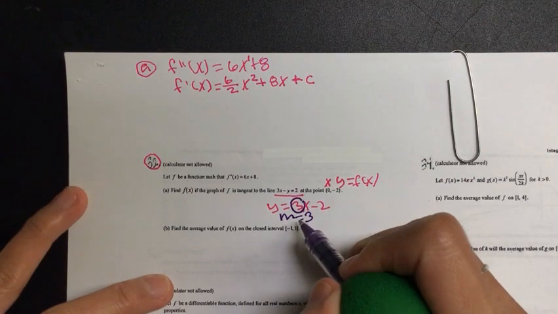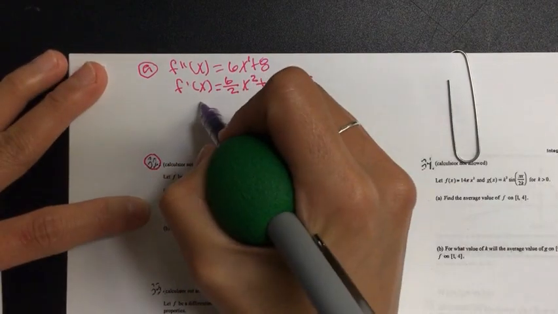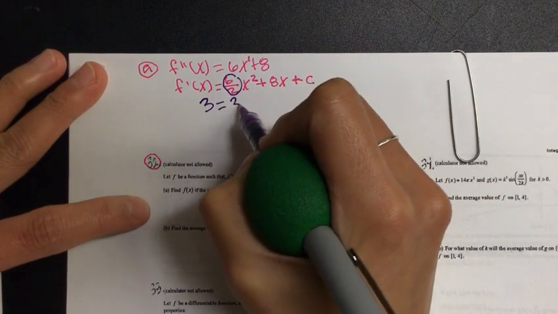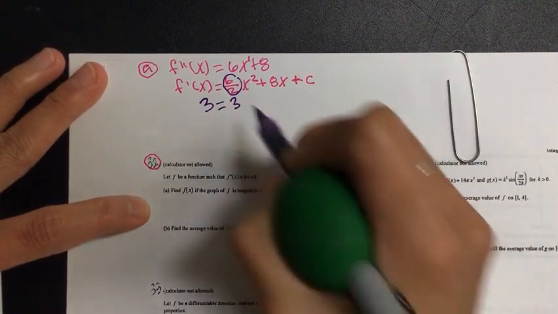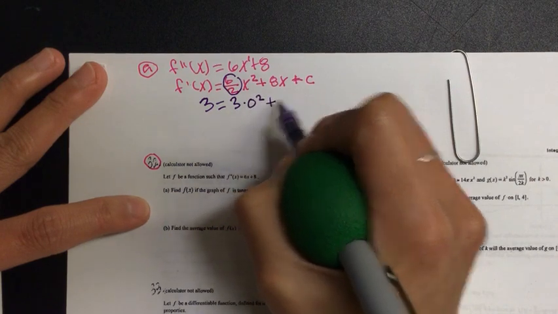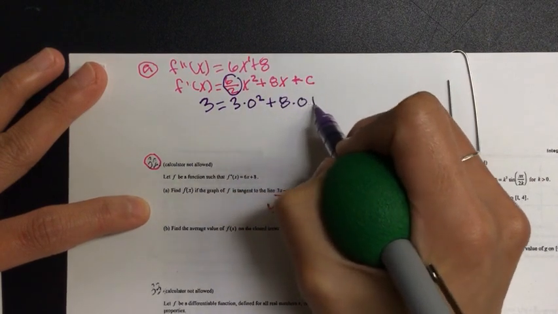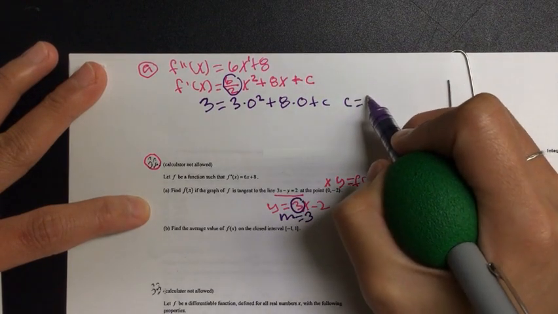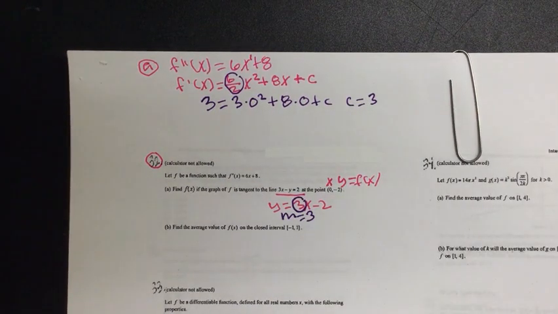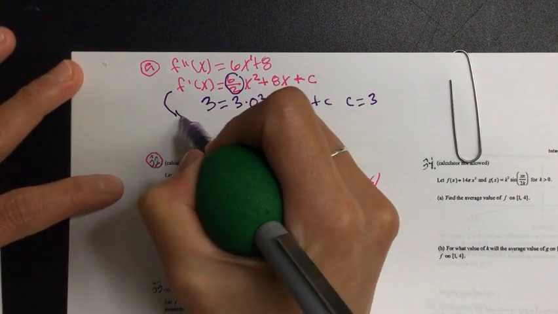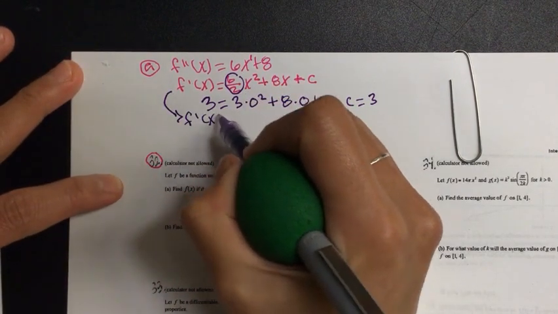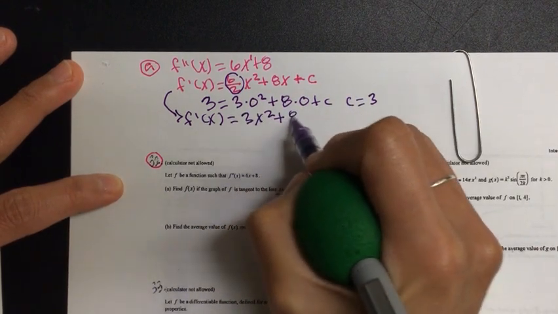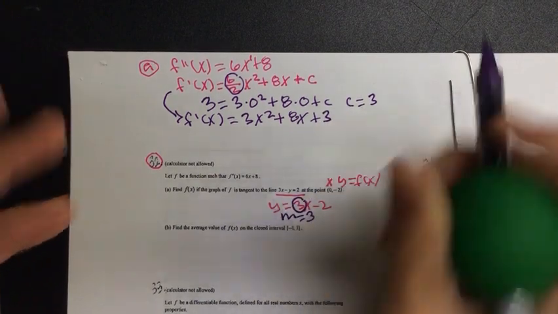So then, my slope is f prime. So let's plug in 3 is equal to, we know 6 over 2 is also 3. I can plug in 0 anywhere I see an x. So 8 times 0 plus c. So what must be my c then? c is 3. So I'm going to plug it back in with the original function of f prime. So then we can anti-derive again. So I get 3x squared plus 8x plus the 3 that we found.